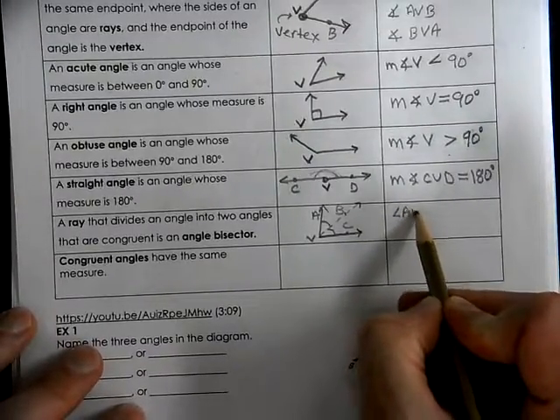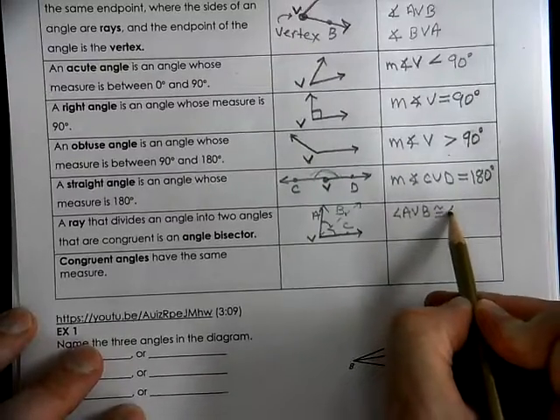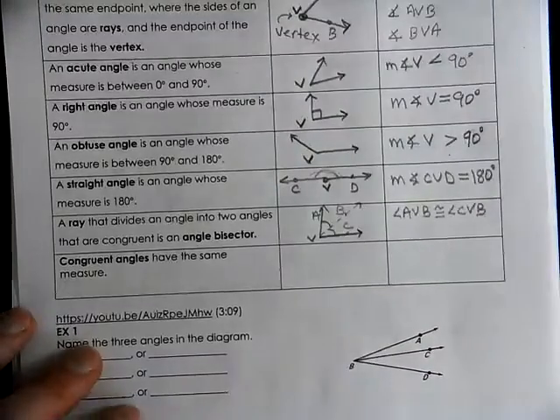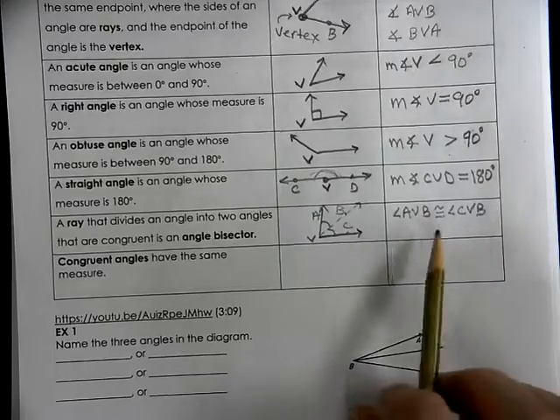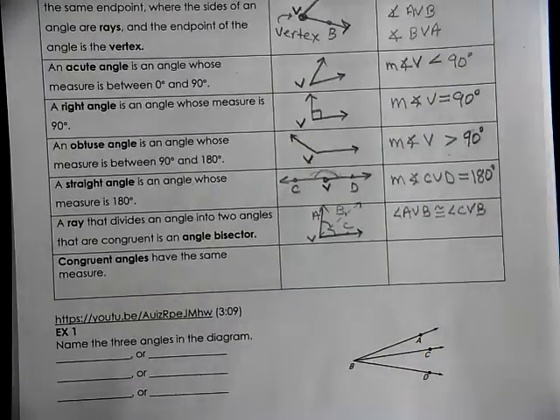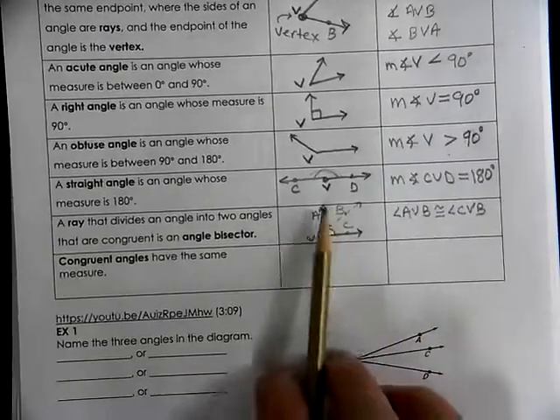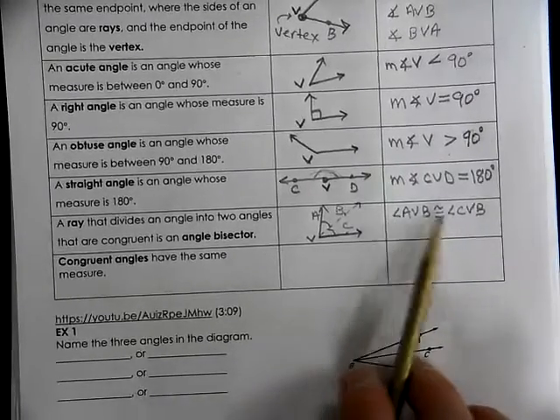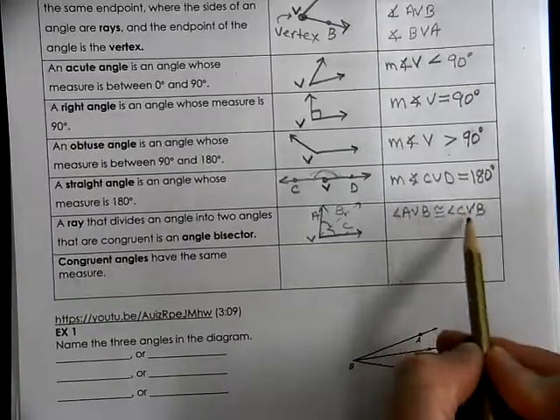We could say that angle AVB is congruent to angle CVB. Notice I do not use an M when I'm talking about congruence. When I'm talking about the size and shape of the figure, that's not a measurement. That is an angle value, or that's an angle shape. They are congruent to each other. You do not use the M. If you like to put the curve in the angles, you're allowed to do that.